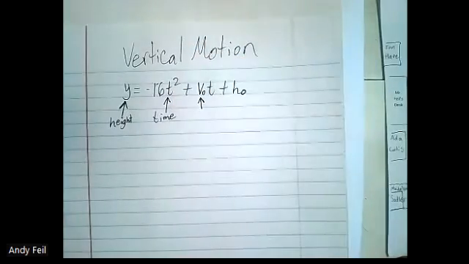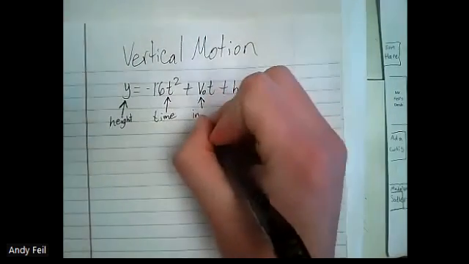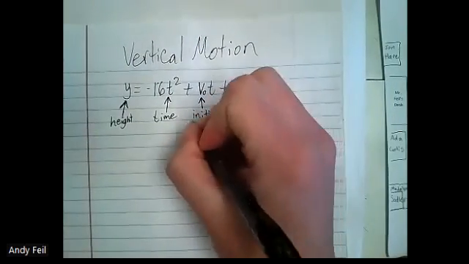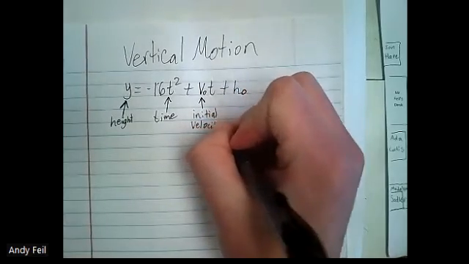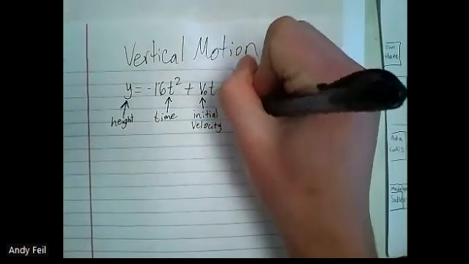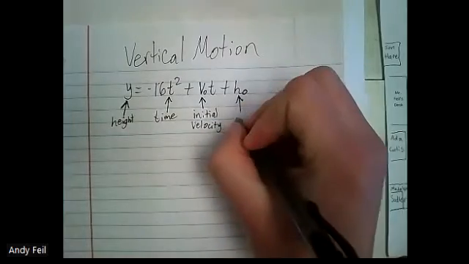What did Y stand for? It was the height. What does T stand for? Time. What does V sub O stand for? Initial velocity. What about H sub O? Initial height.